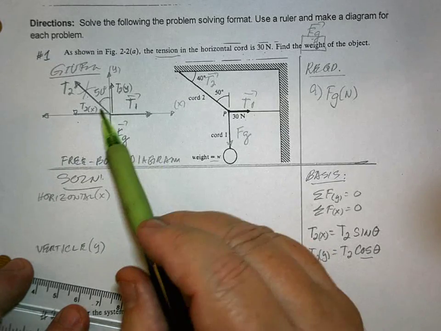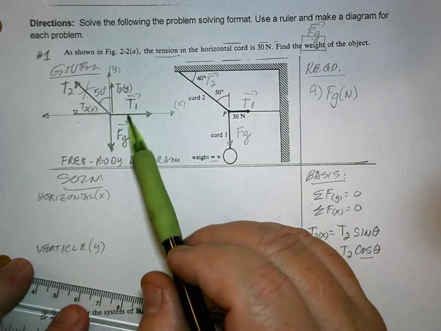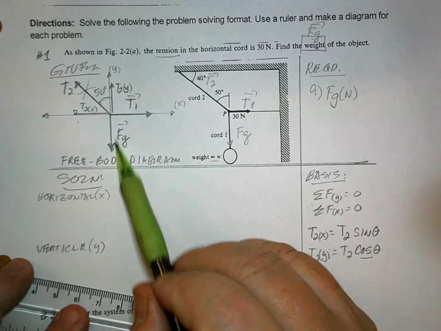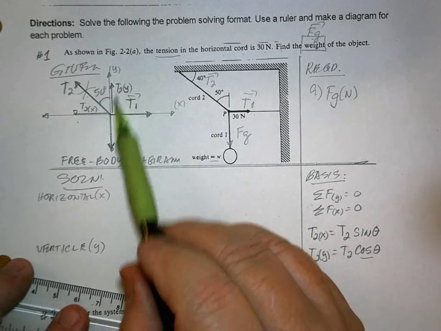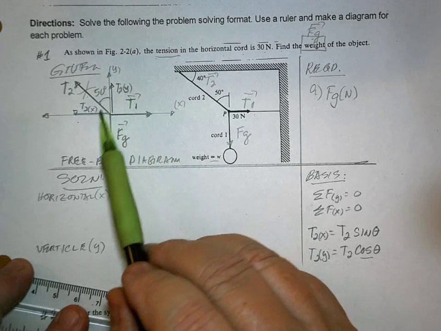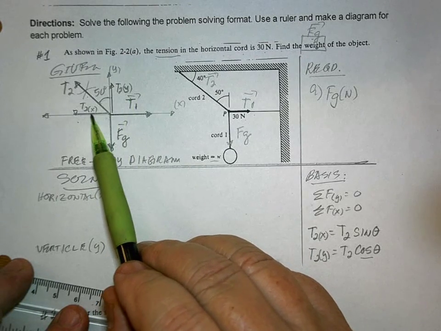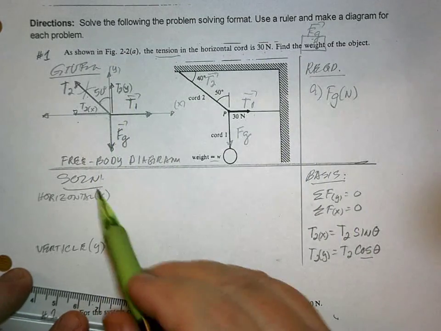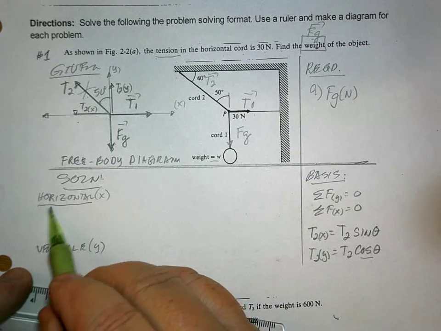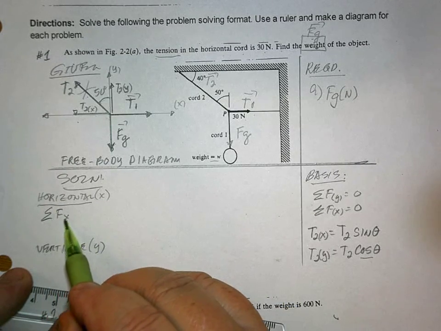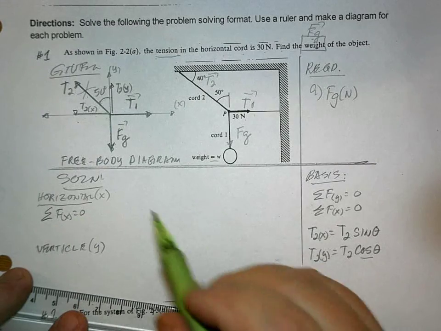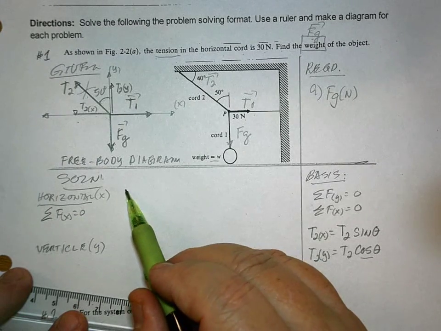Now look at this again. You now have four forces. Fg, T1 is going this way, going up is T2y, and going this way is T2x. Okay? Look, horizontal. The summation of forces along the x is equal to 0. What does that mean?